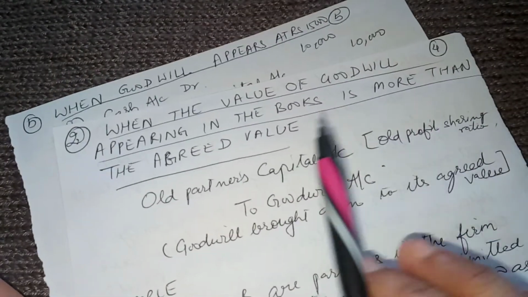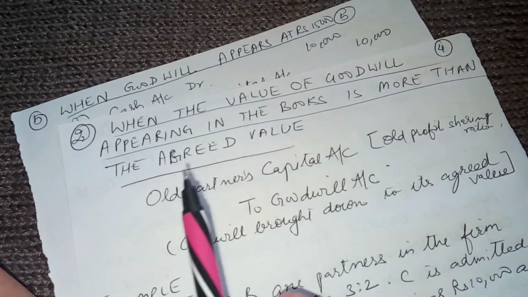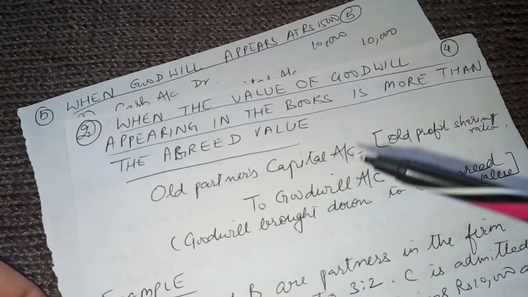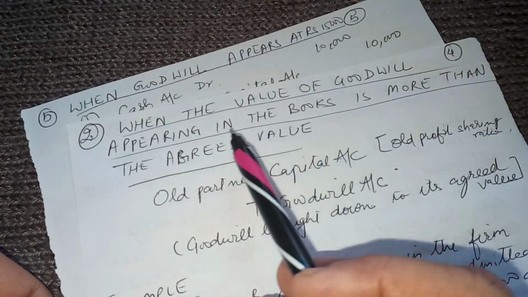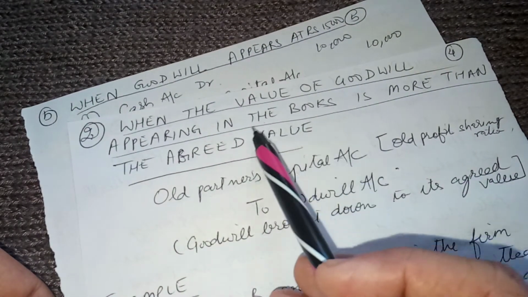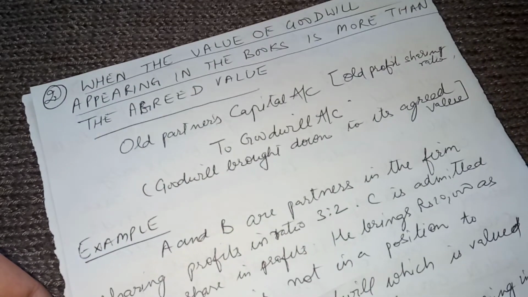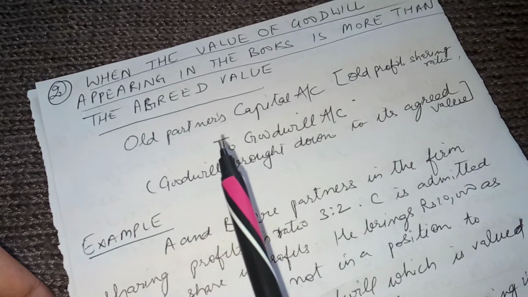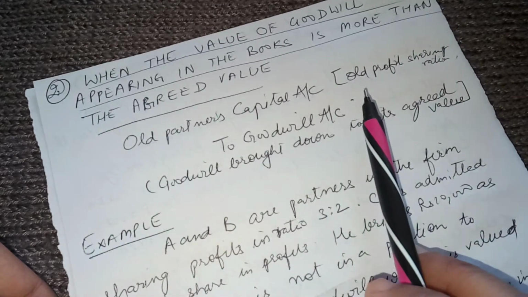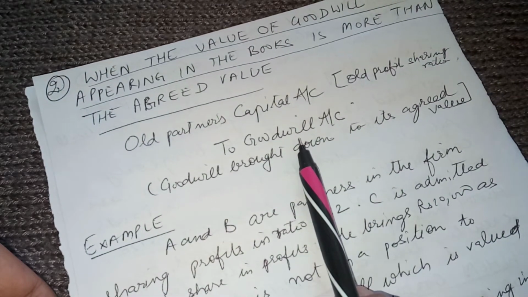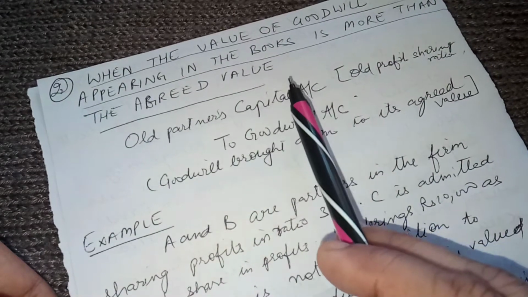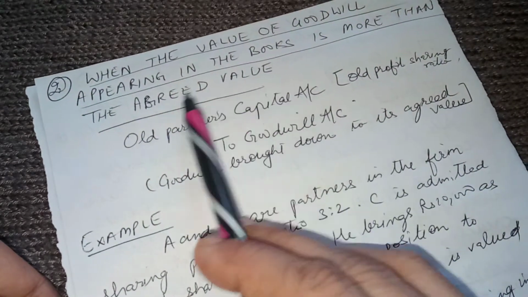Now the second condition: when the value of goodwill appearing in the books is more than the agreed value. It is to be kept in mind that goodwill will always be shown in the balance sheet at the agreed value. So in that case, we have to write off the part of goodwill which is more. Old partners' capital accounts are debited in the old profit sharing ratio and goodwill is credited. That means we are reducing the goodwill back to the agreed value.